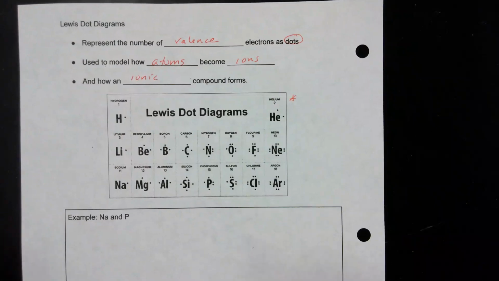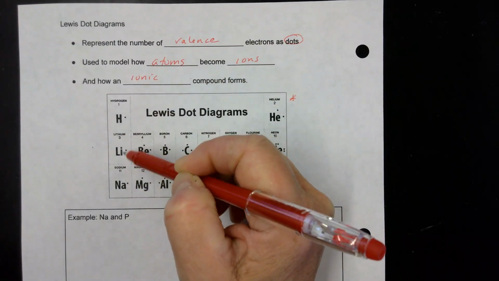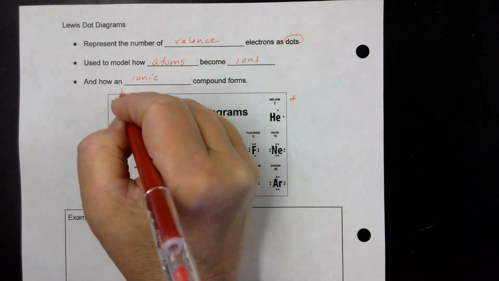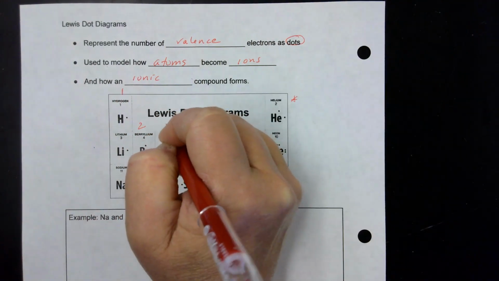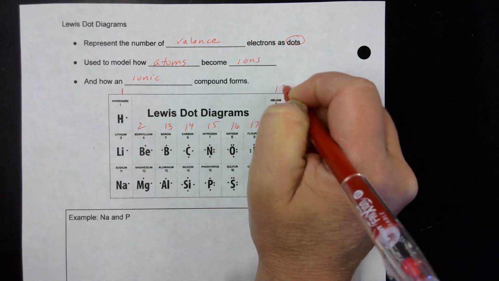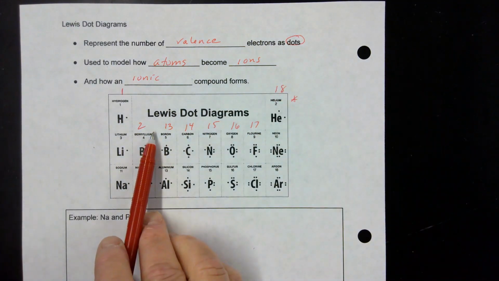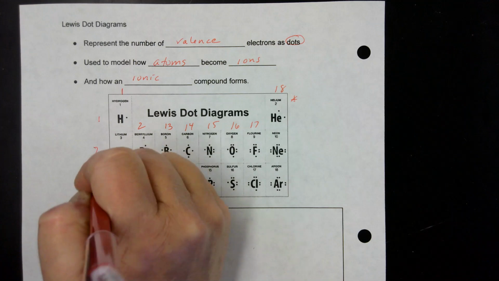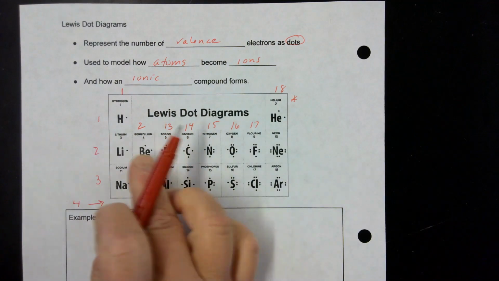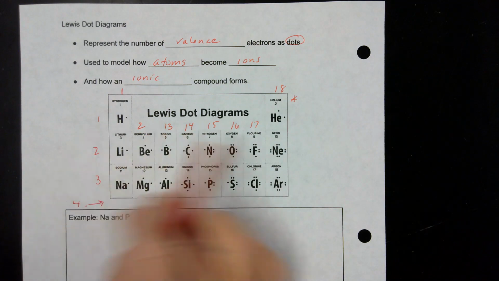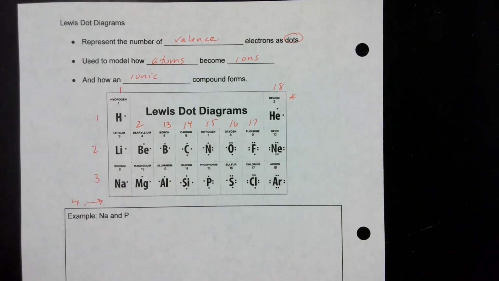If you've forgotten, everybody in column number 1 has one valence electron. We draw that as a single dot. This is group 1, group 2, and then it skips over to group 13, 14, 15, 16, 17, and 18. If you're wondering what happened to groups 3 through 12, they belong in period number 4. This is period 1, 2, 3, and 4. Because groups 3 through 12 only start in period 4, we're just leaving those out for simplicity's sake.